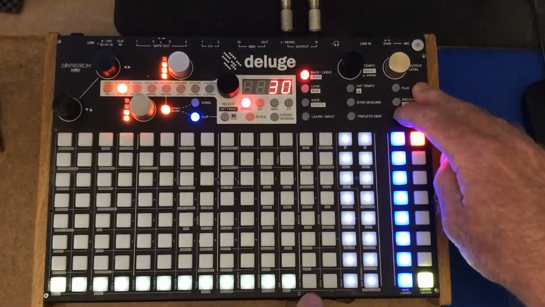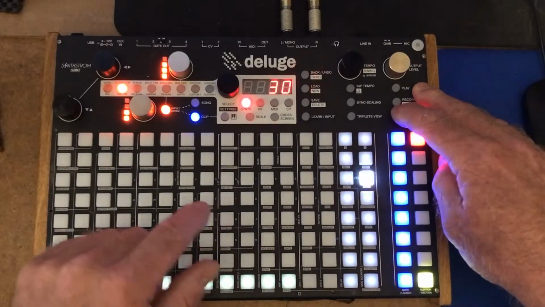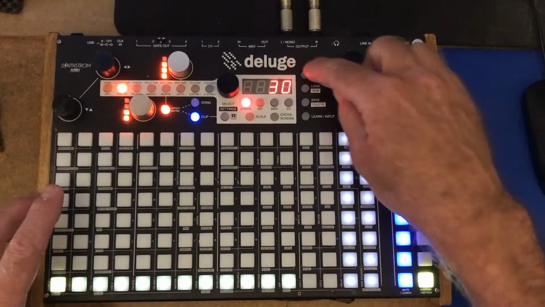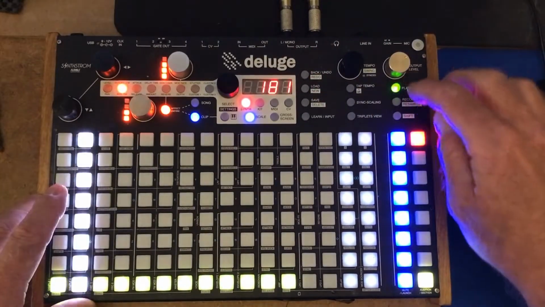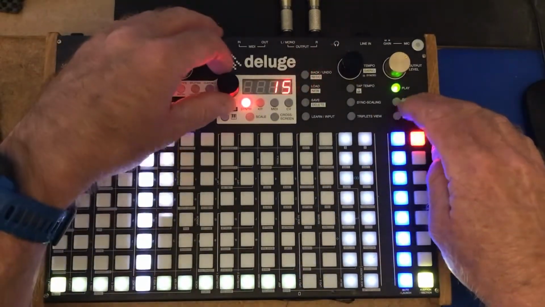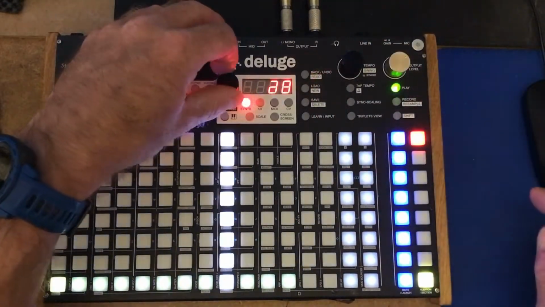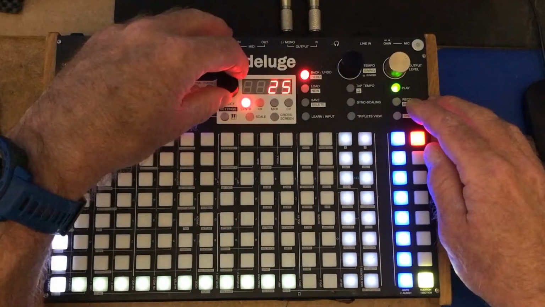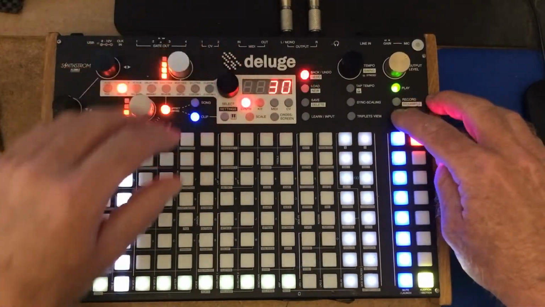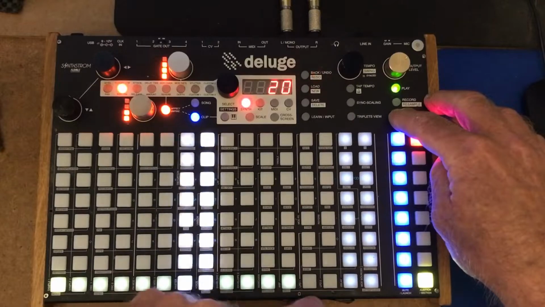So now what I'm going to do is change the speed of the LFOs whilst this thing's going on. So this is for frequency change. Now for resonance.